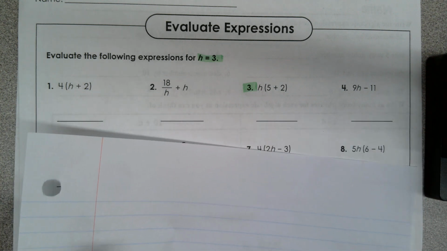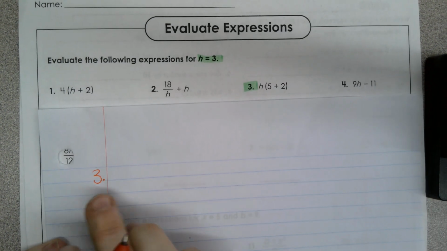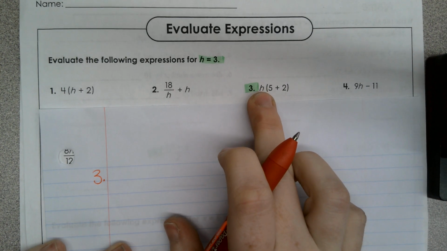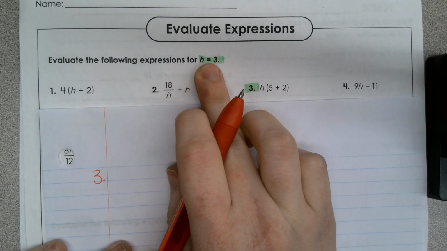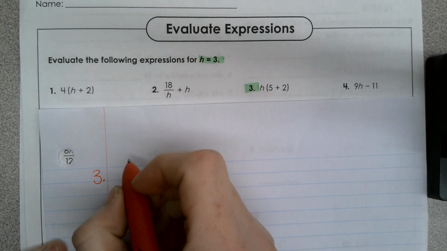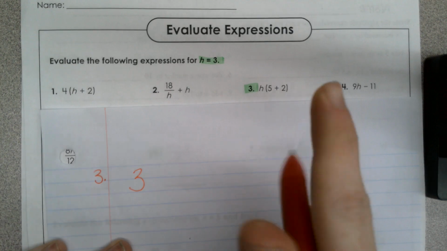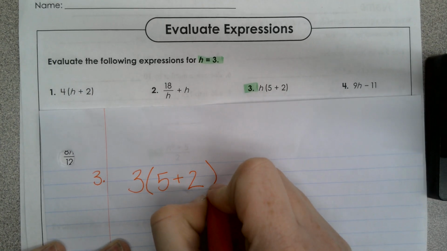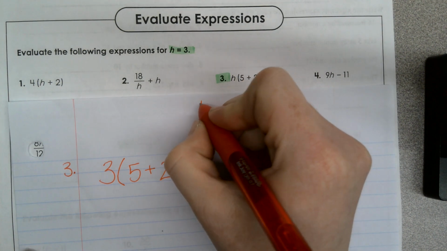Okay, so I'm going to do number 3, and make sure you're labeling all of your problems. So number 3, I'm going to start off by replacing the h with what our variable equals, and for all 8 of these problems, it equals 3. So I'm going to replace h with 3, and then I'm going to rewrite the rest of the problem exactly how it is. So 5 plus 2.